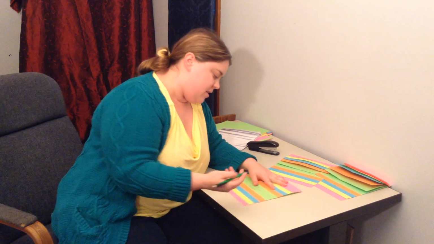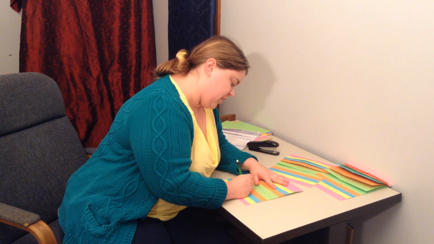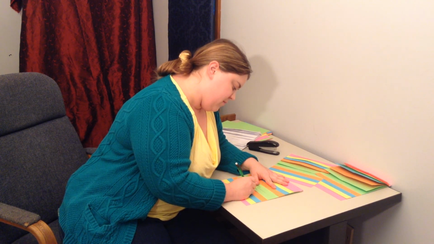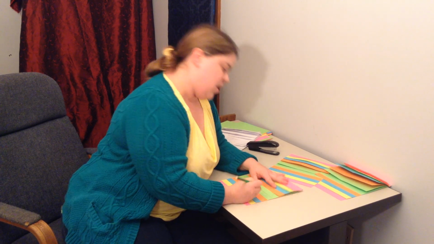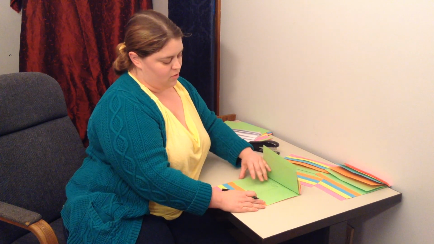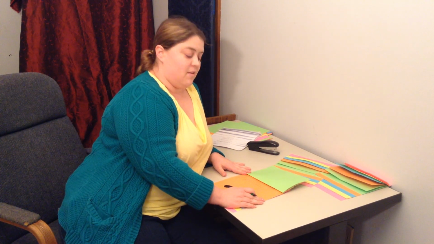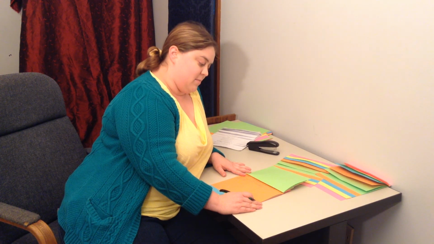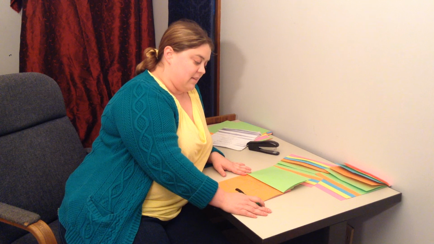We're going to go to alliteration, and you're going to write alliteration on the next tab. Once you've got that written down, you're going to open it to that tab so you can write the definition and the example sentence of alliteration. Alliteration is to repeat the beginning consonant sound in a sentence or group of words.